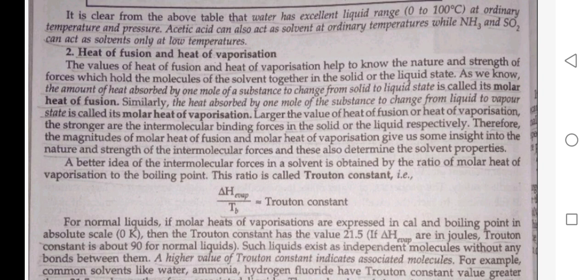Similarly, the heat absorbed by 1 mole of a substance to change from liquid to vapor state is called its molar heat of vaporization. The magnitudes of molar heat of fusion and molar heat of vaporization give us some insight into the nature and strength of the intermolecular forces, and these also determine the solvent properties.